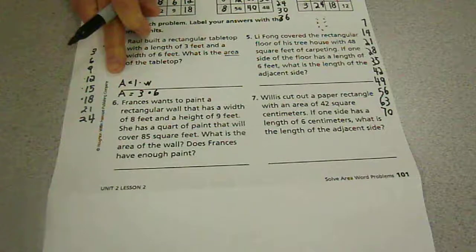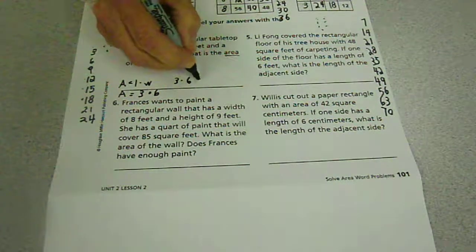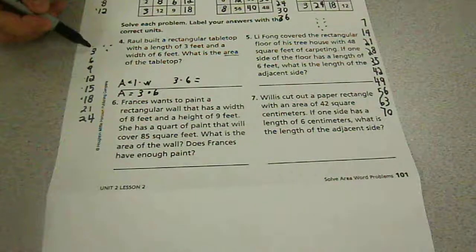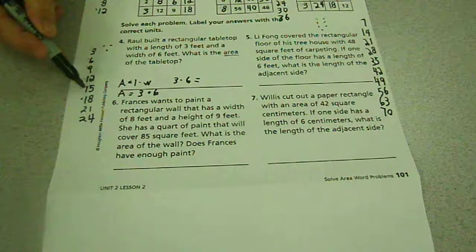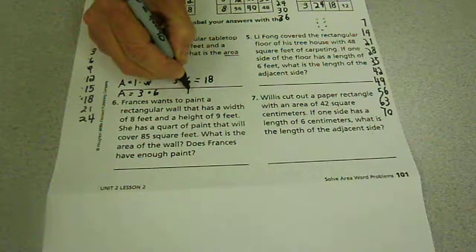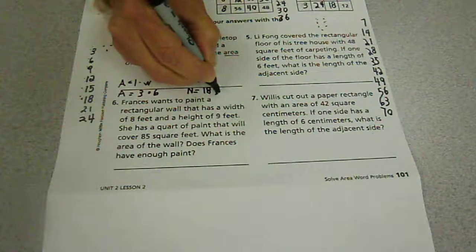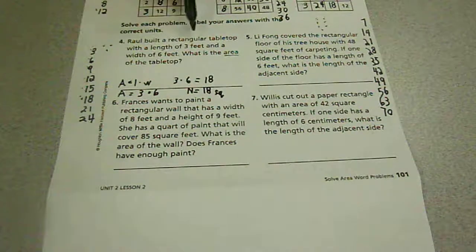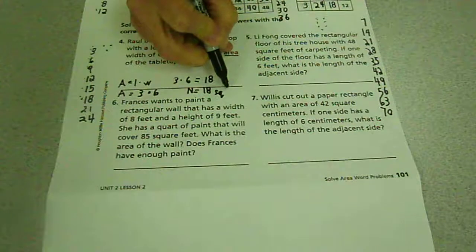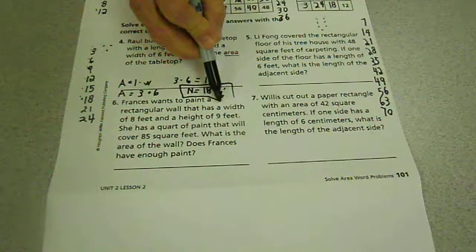So now I solve it. 3 times 6 equals, well, here's my 3s. 1, 2, 3, 4, 5, 6 would be 18. A equals 18 square feet, the tabletop length of, and feet. That would be one little dash there. And I box my answer.